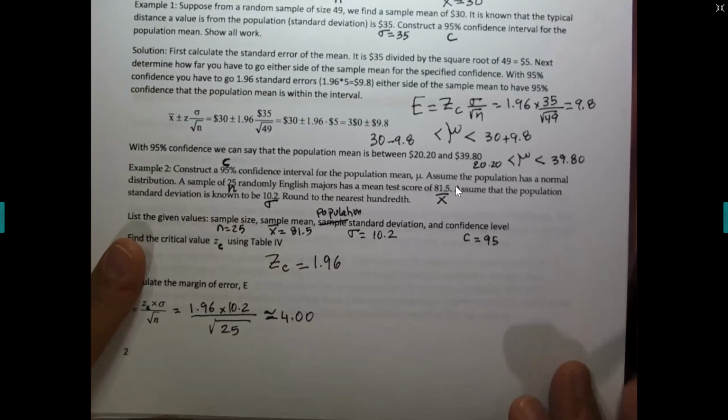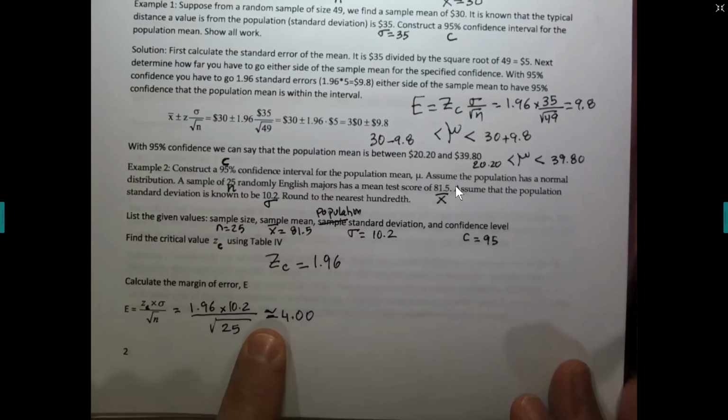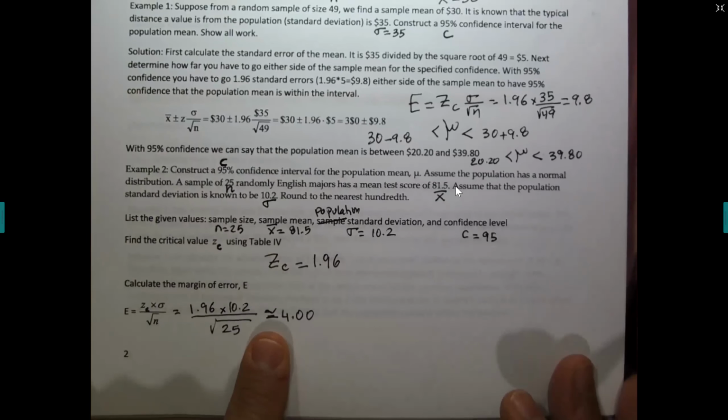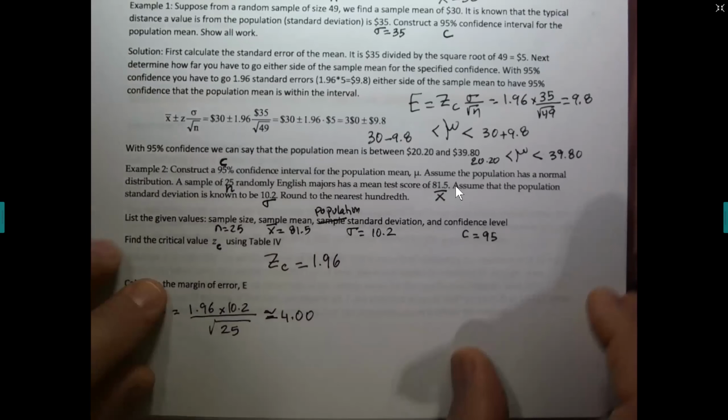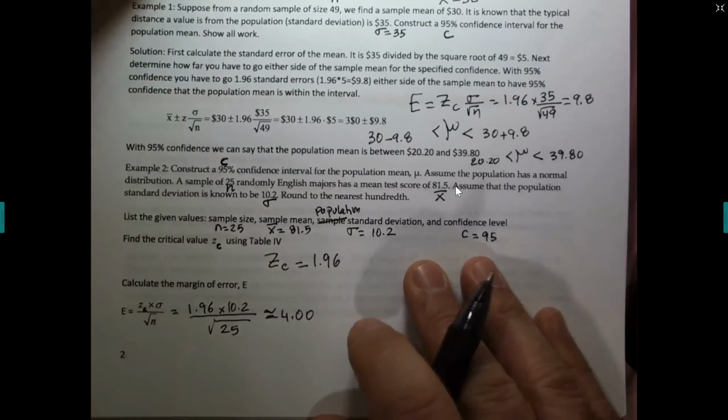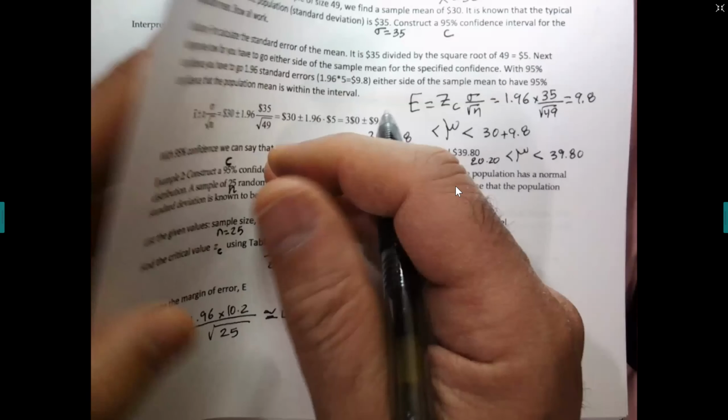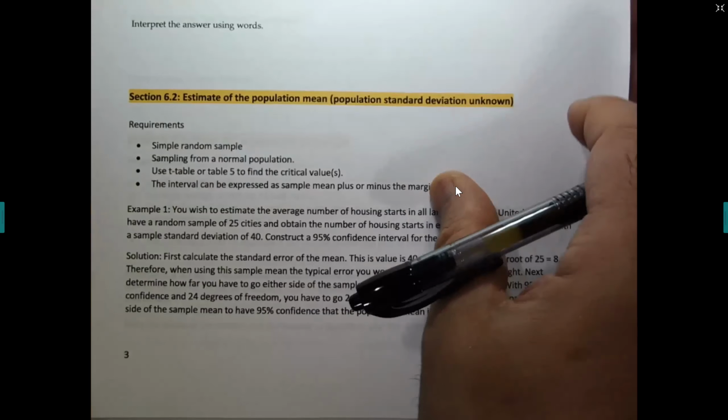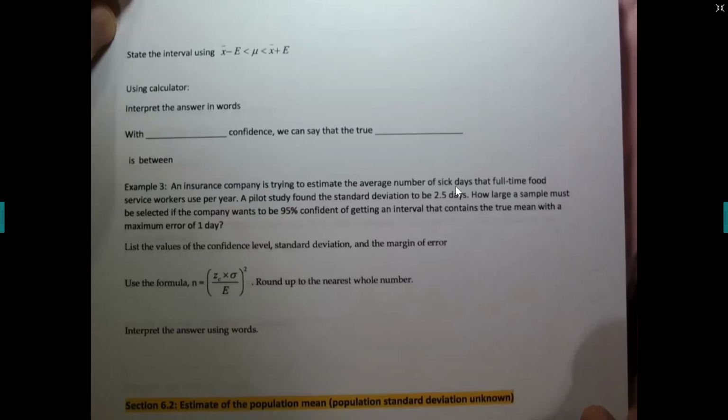And guys, this sign means approximately equal, not exactly equal. So if you ever see this sign, it means approximately 4. Okay, let's go to the rest of the page. State the interval.